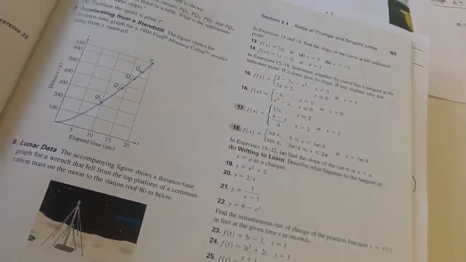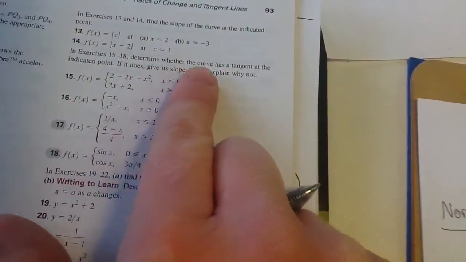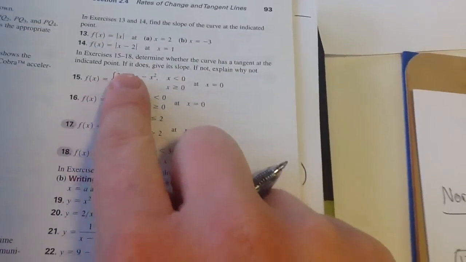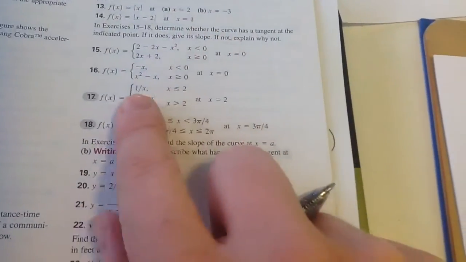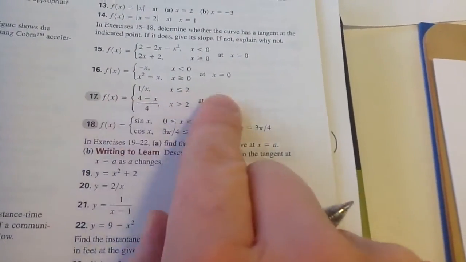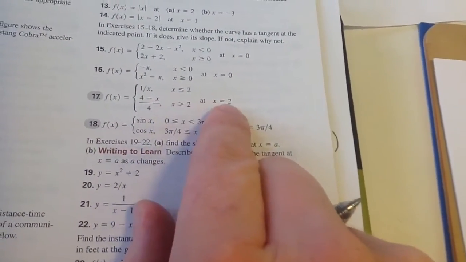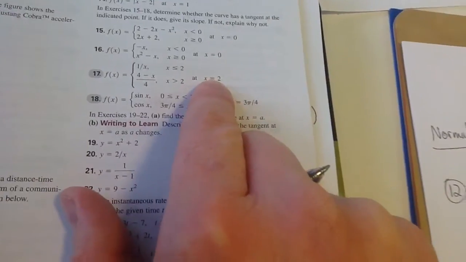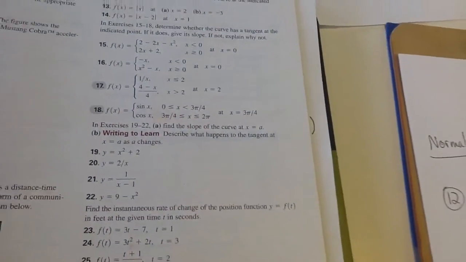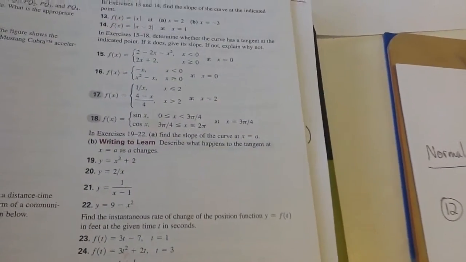You're also going to have to do 17. This one's kind of weird. It says determine whether the curve has a tangent at the indicated point. If it does, give its slope. So I'm going to have you do 17, no calculator. It says find the slope at x equals 2. So it's just like these before, but you have to just decide which one to use when x is 2, and then go from there to do your whole process.